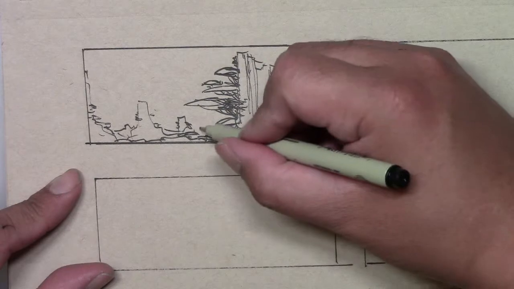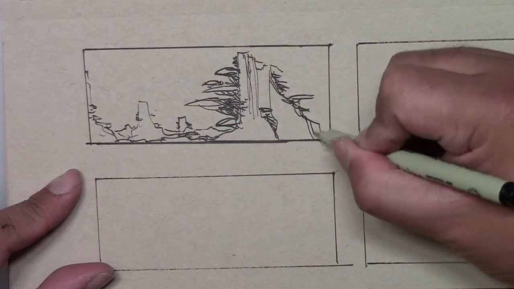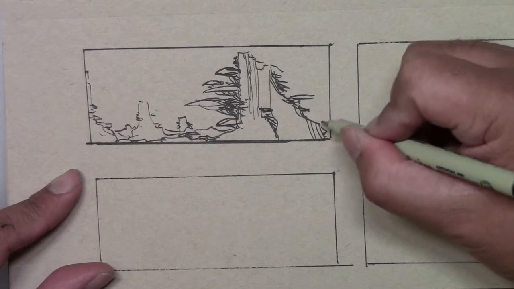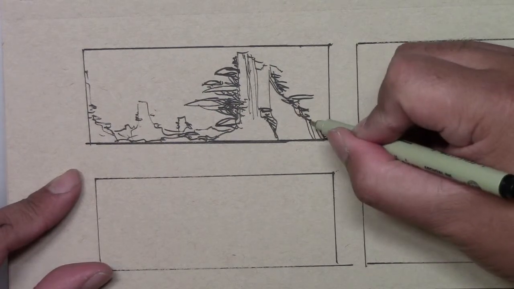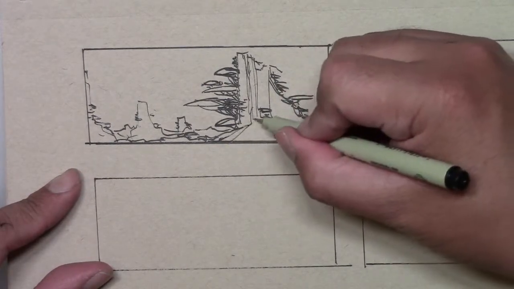Dimensional depth equals perspective, which always helps students' work to be convincing, believable, right?